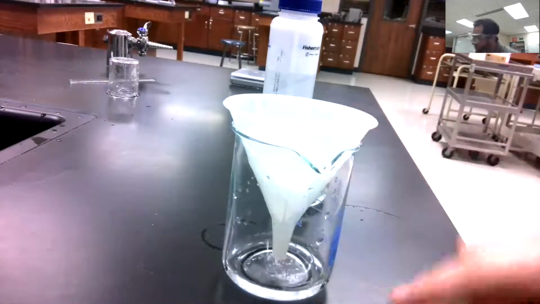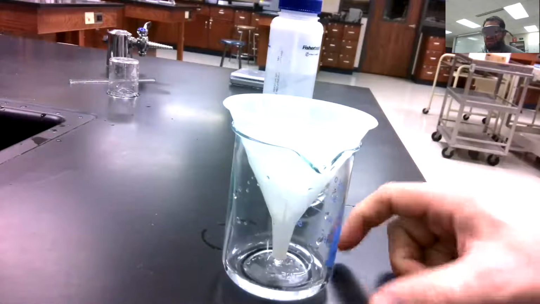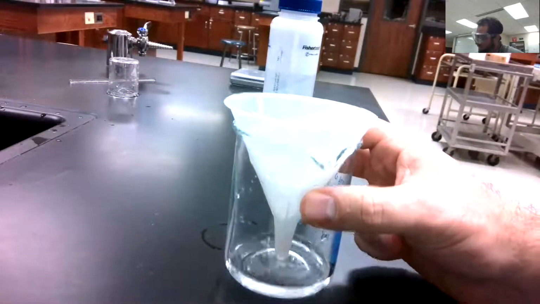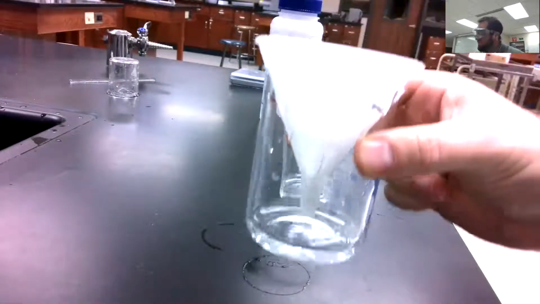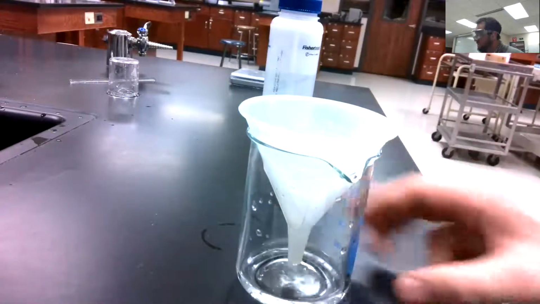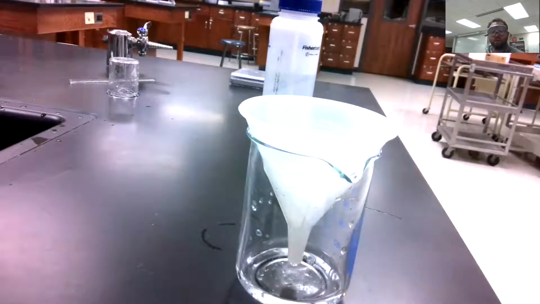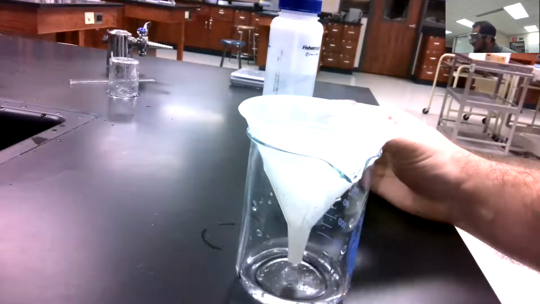And again, we've done a good job so far. We can tell our water is still clear here. It's coming through, so we know that we haven't lost any product, or we probably haven't lost any product. We'd have that kind of white murky color down there if we had.